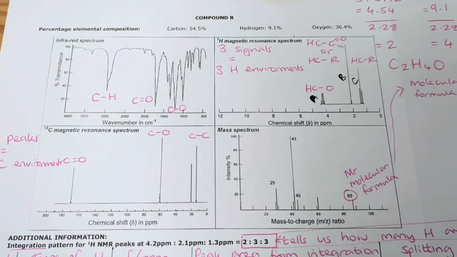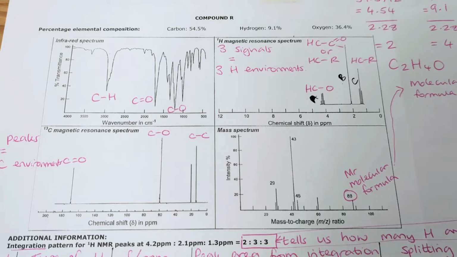In this video, we're going to look at splitting, which is a feature of proton NMR. In proton NMR or hydrogen NMR, peaks can split due to the magnetic field of the hydrogen atoms responsible for the peak being affected by the hydrogens on neighbouring or adjacent carbon atoms. The splitting pattern can give us information about the number of adjacent or neighbouring hydrogen atoms, which can be used to work out the structure of a compound, which is what we're going to look at here.